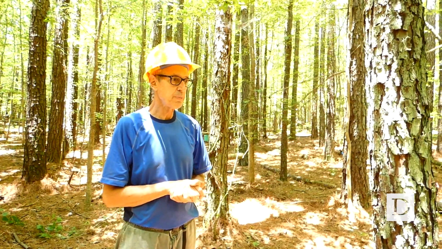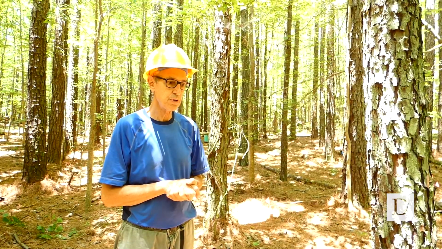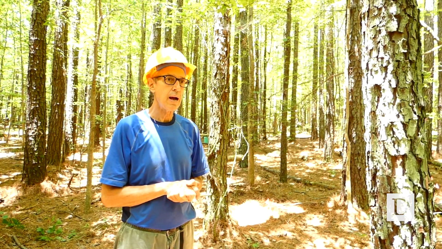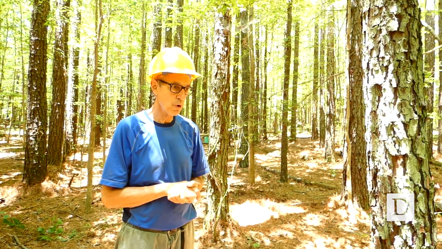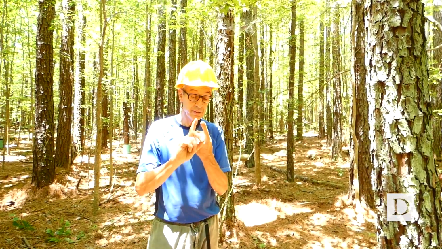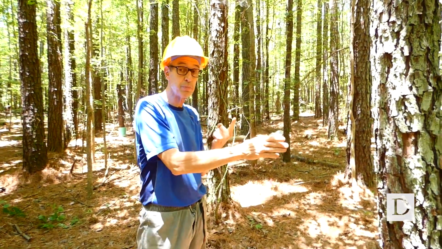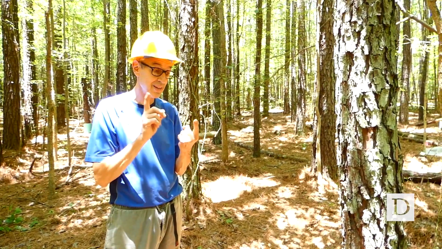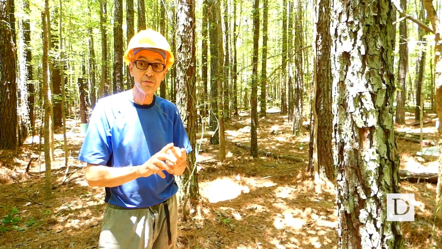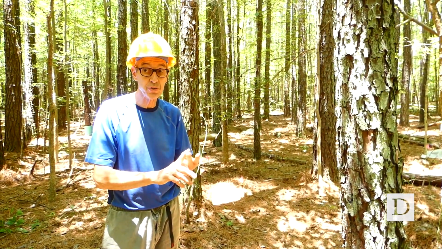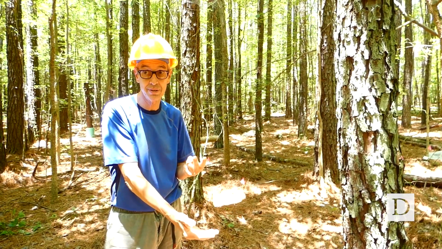So this experiment is designed to determine first if carbon from decomposing logs enters the soil. That's the first question. Second, if so, how much and where does it go and how persistent is it in the soil?